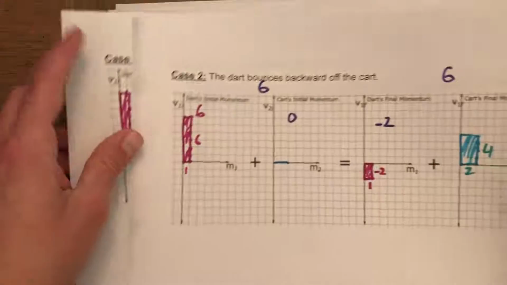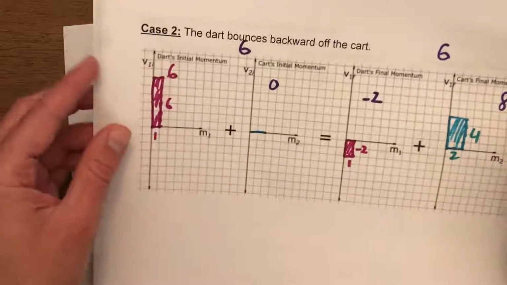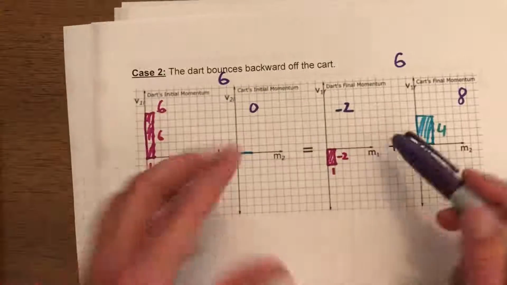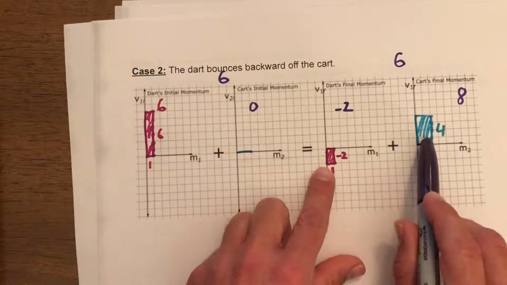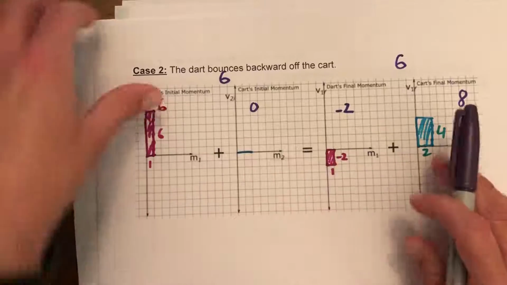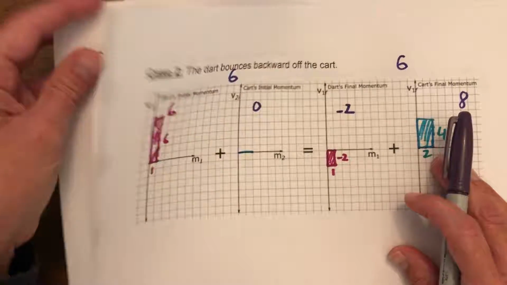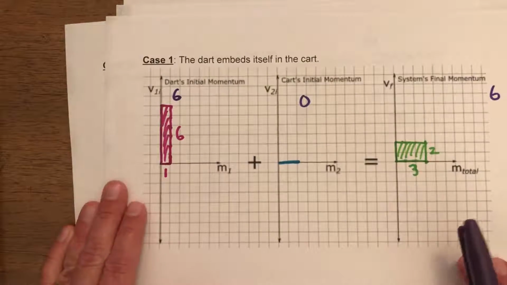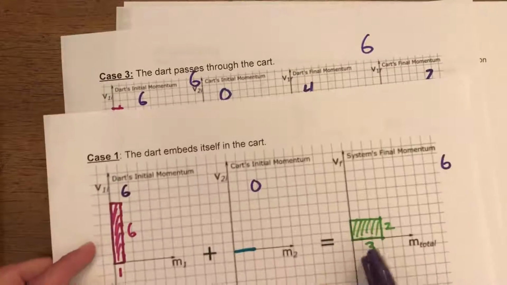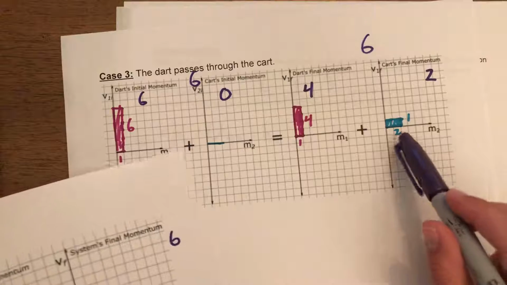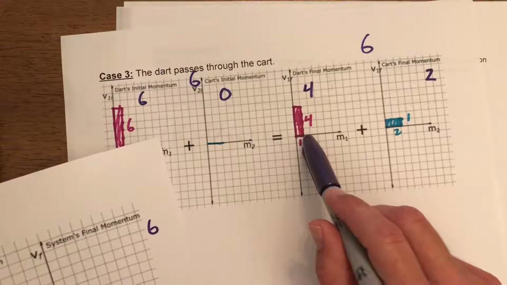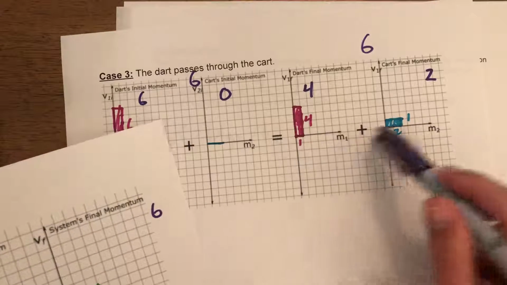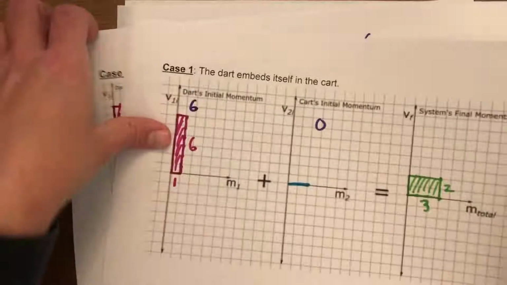You can think about it too in terms of if the dart bounces backwards, the cart's going to have even more momentum to make up for that negative momentum there. If the dart embeds itself, then that is going to be more velocity than when it passes through, because if it passes through, the dart's still going to keep most of the momentum for itself, so it's not going to be able to give as much to the cart.